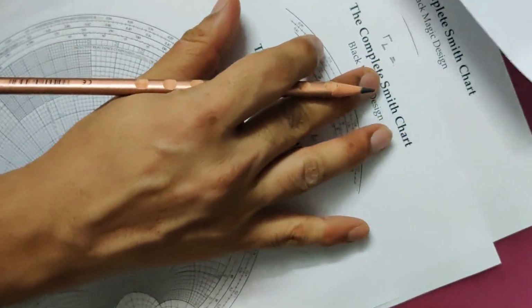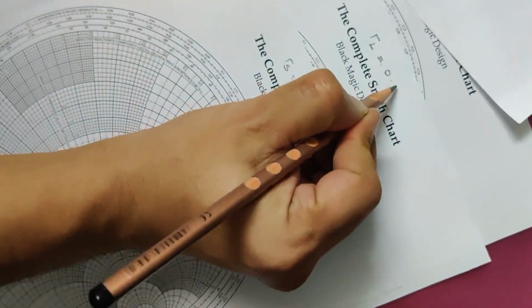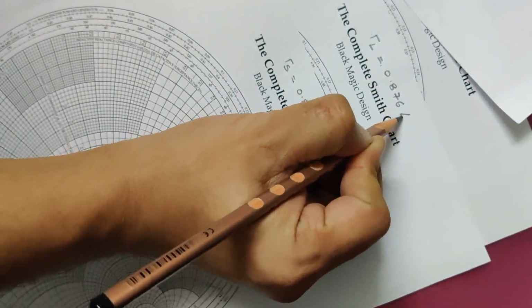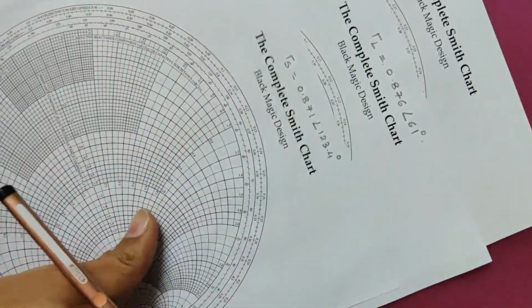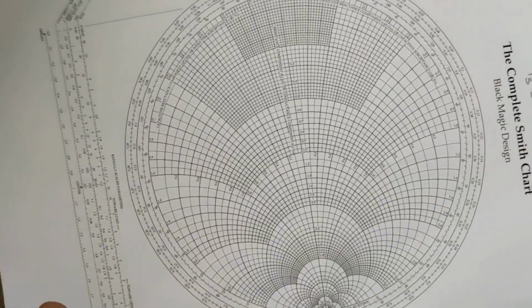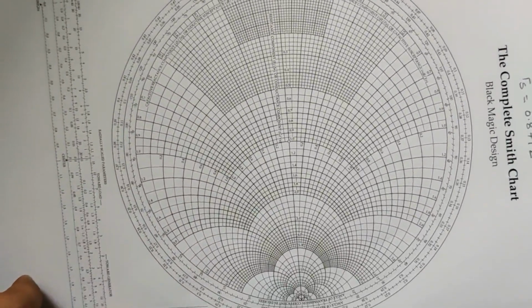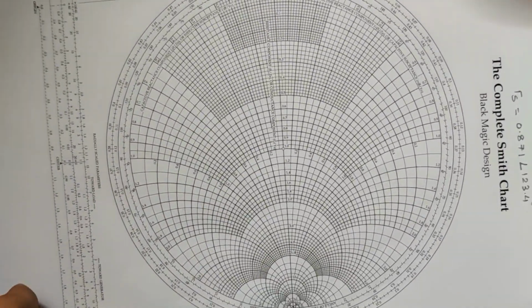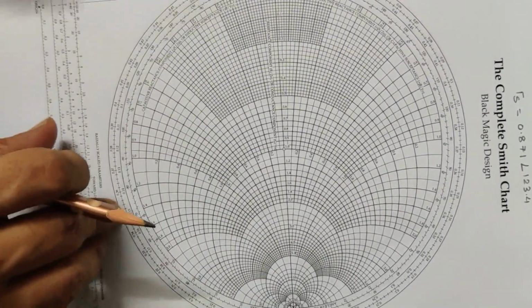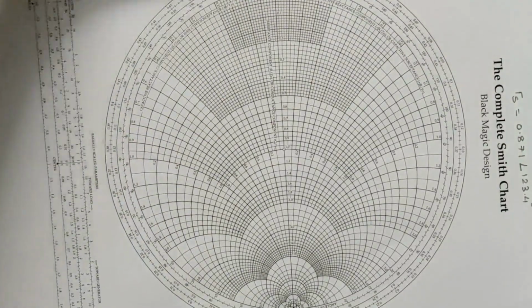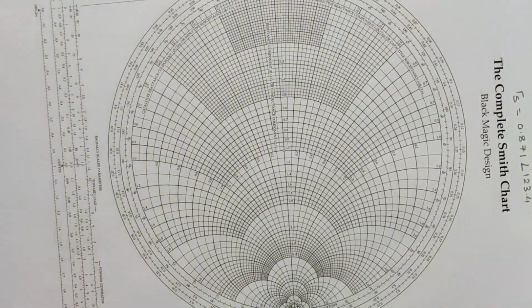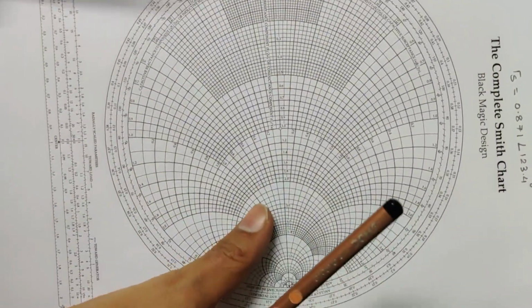So gamma L is equal to 0.876 angle 61 degree. Now we'll see the matching of gamma S. Now see the procedure. We are going to use the stubs in parallel, so it is preferable to convert Z into Y. So how to match this?